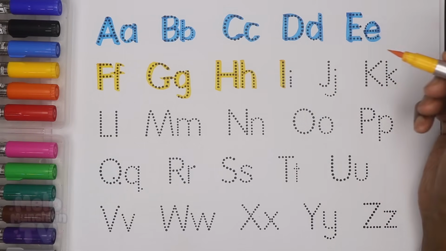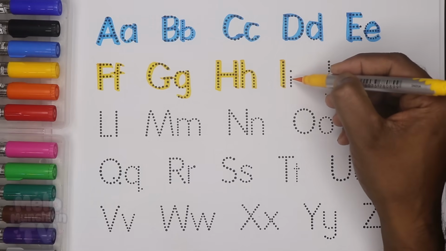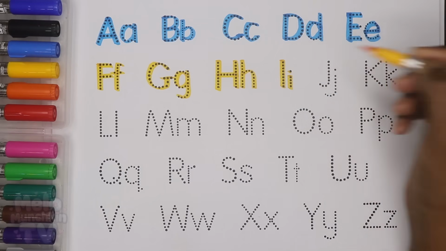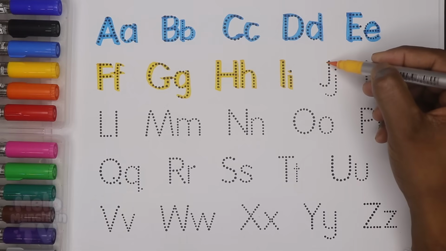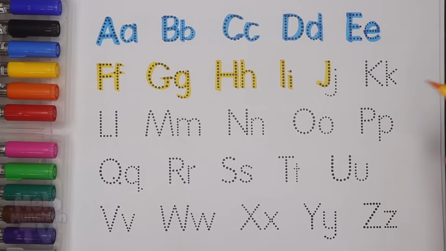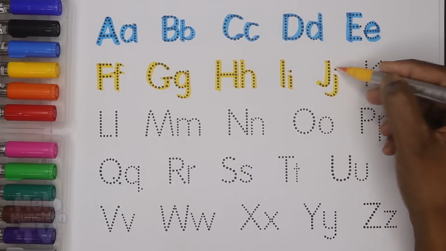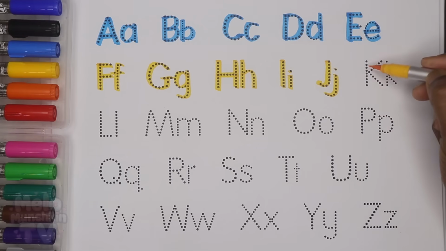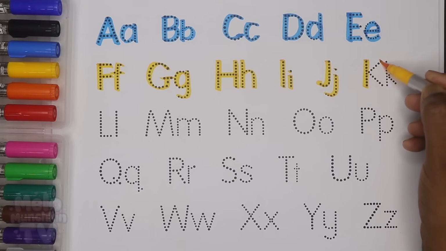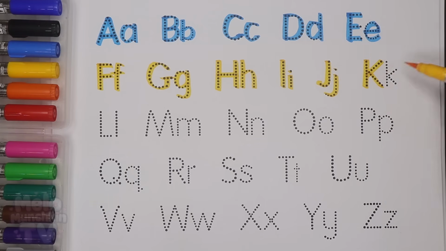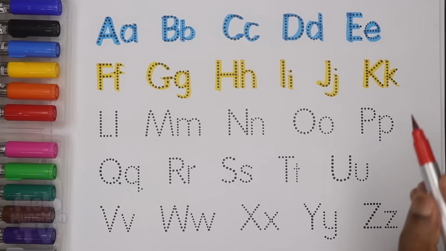Capital letter I for ice cream. Small letter I for ice cream. Capital letter J for jug. Small letter J for jug. Capital letter K for kite. Small letter K for kite. Okay. Next I'll take a red color to write the third line after K.